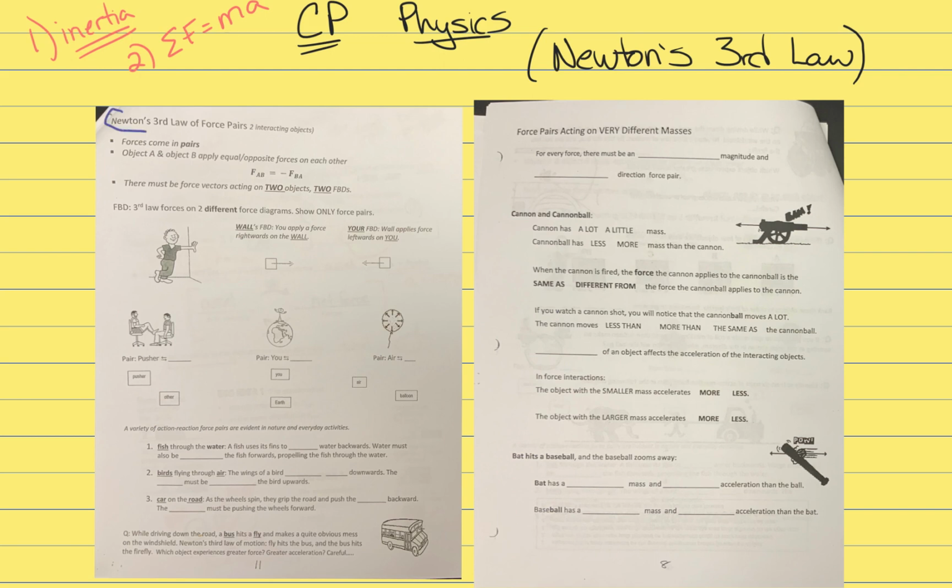This is page number 11 in your packet and a supplement that you're going to be provided in class. And this supplement is just another material that we've used in the past.